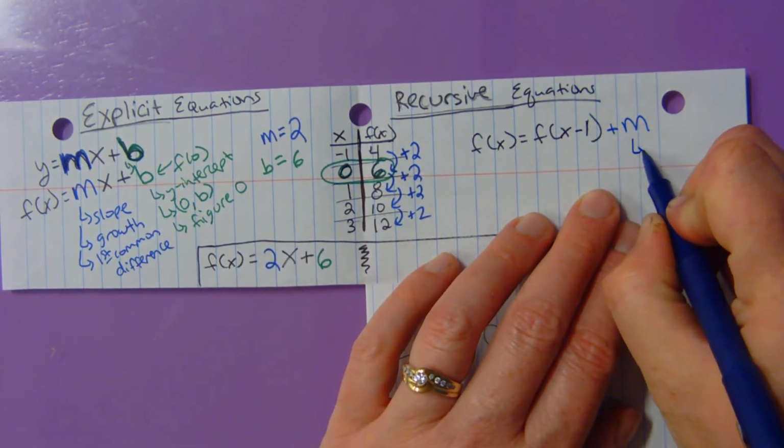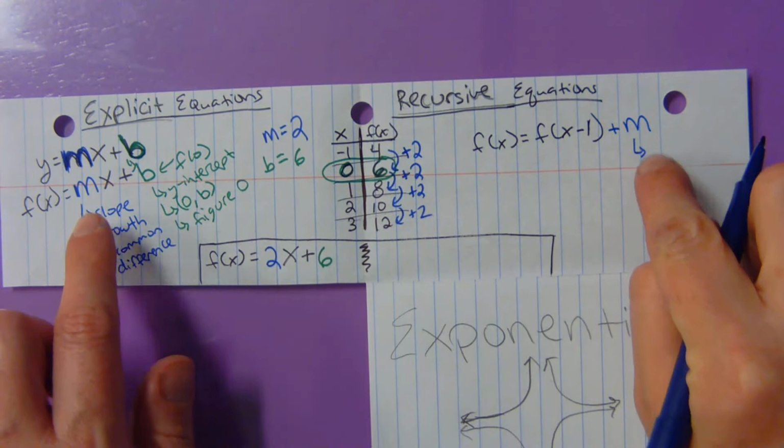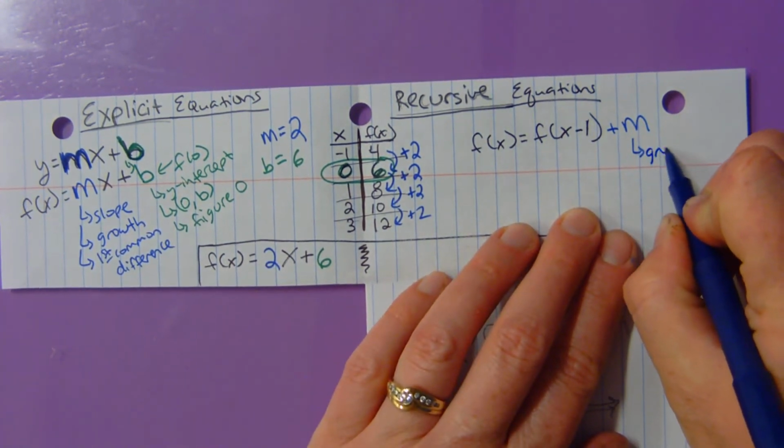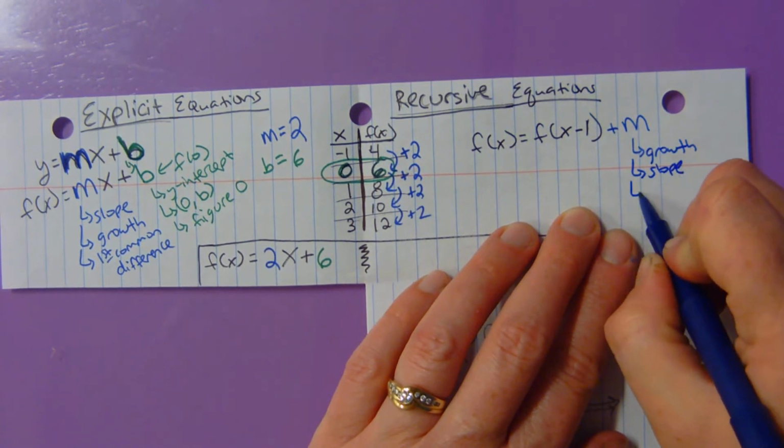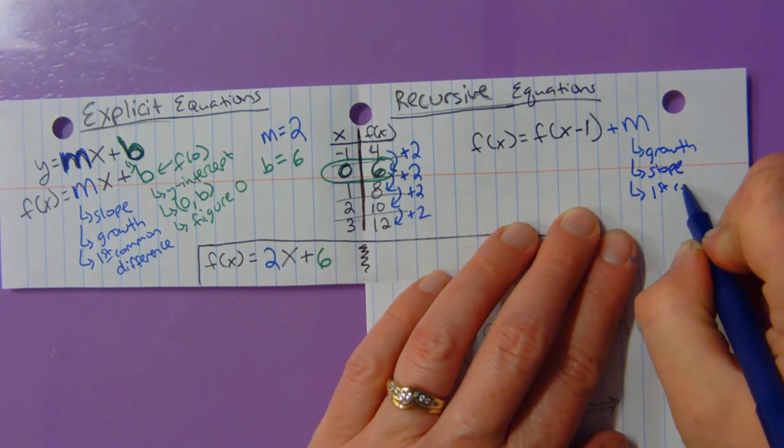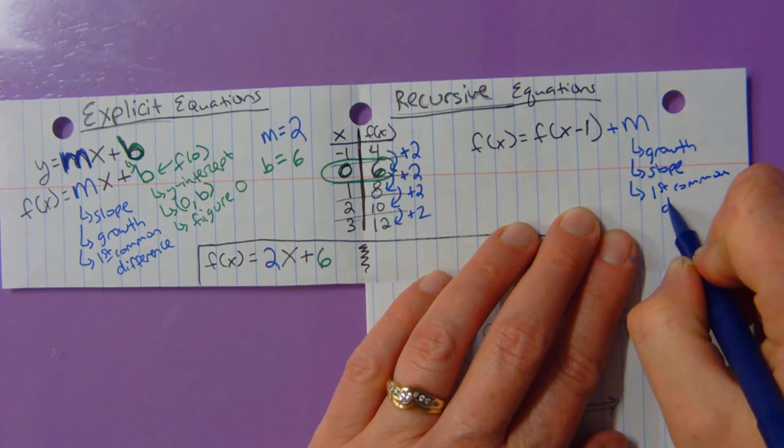And this m is the same thing as it is over on this side. M is your growth, also known as your slope, also known as the first common difference. Same thing.